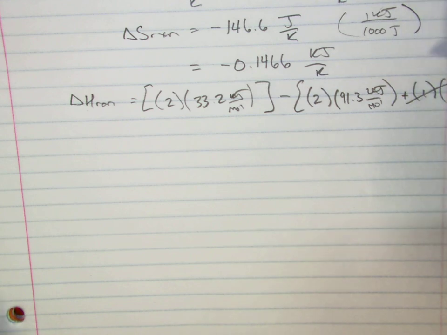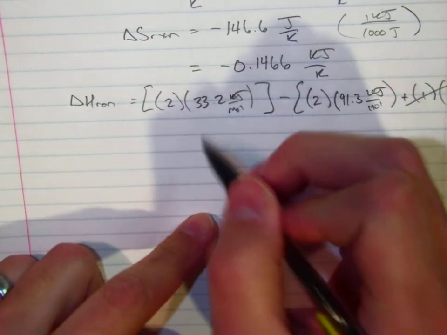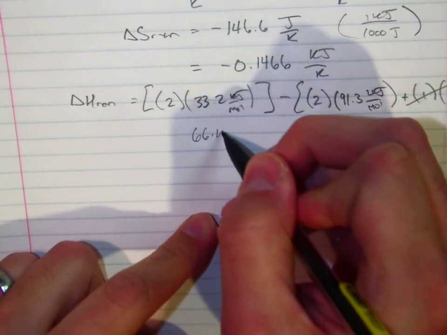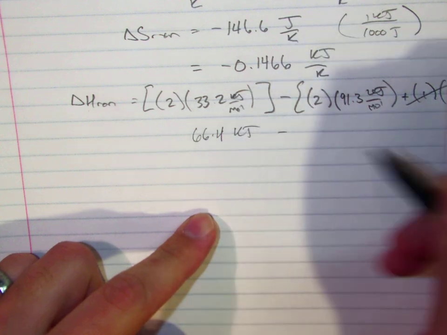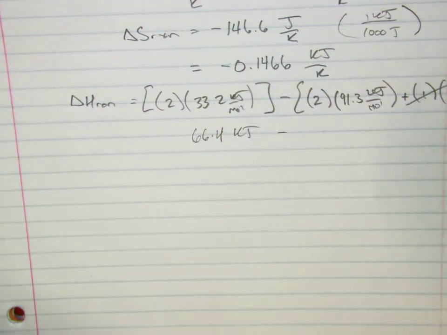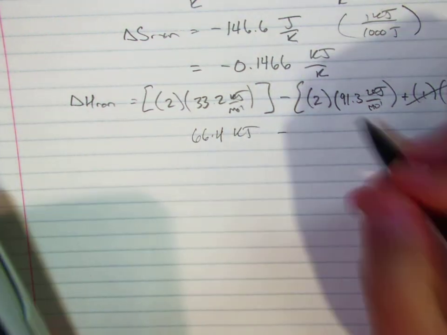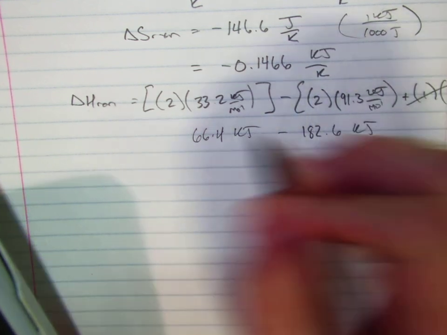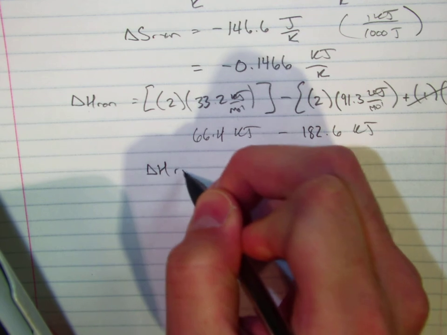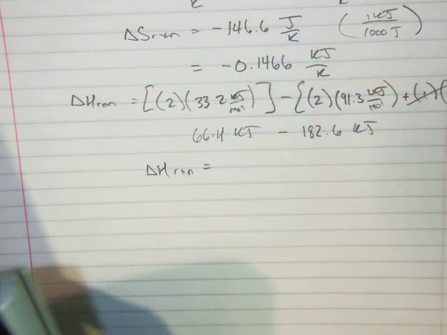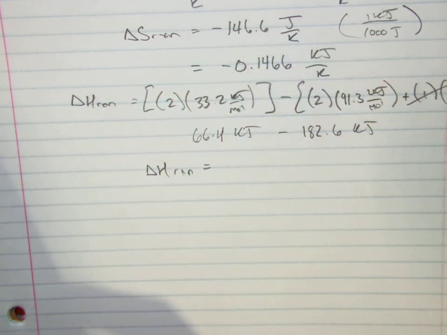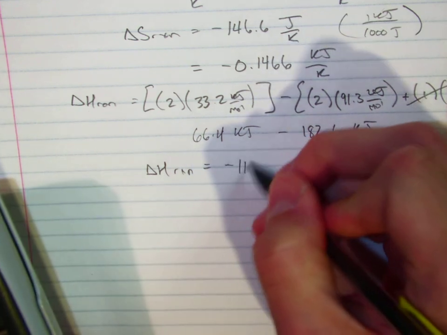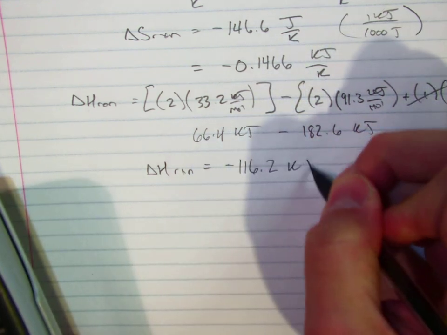So that makes this calculation a little bit simpler. 2 times 33.2, 66.4 kilojoules, minus 2 times 91.3, which is 182.6 kilojoules. So the delta H of my reaction is equal to 66.4 minus 182.6, negative 116.2 kilojoules.